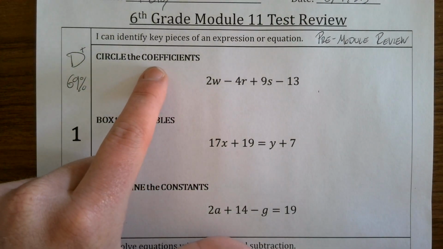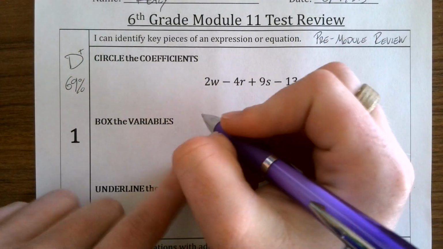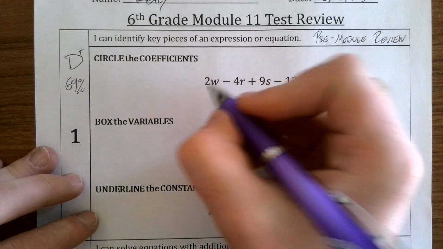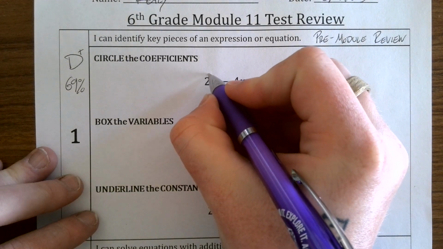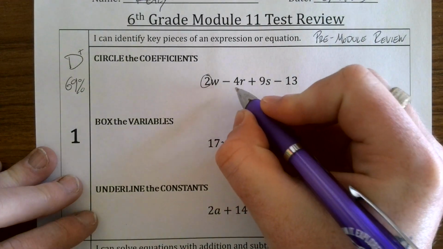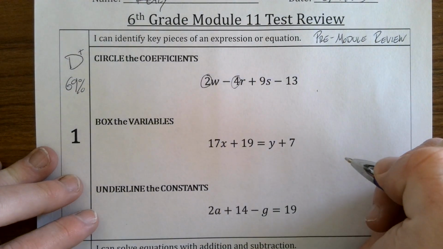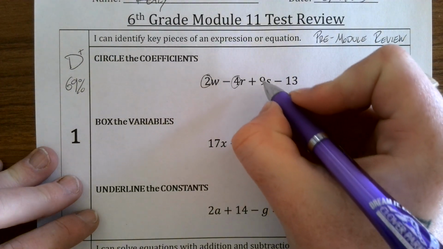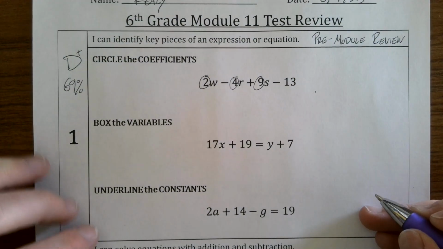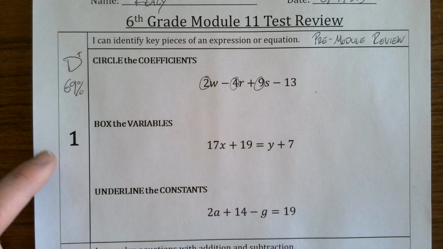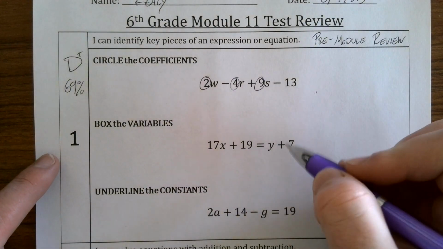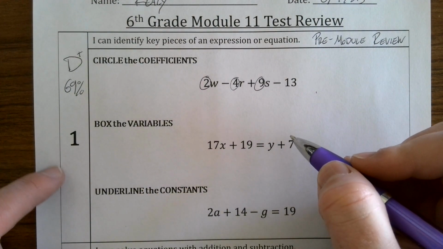Coefficients are numbers attached to letters that are multiplying by the letter. So 2 is attached to W, so 2 is a coefficient. 4 is attached to R, so 4 is a coefficient. 9 is attached to S, so 9 is a coefficient. So those are the 3 coefficients. 13 doesn't have a letter attached to it, so it is not a coefficient. It is a constant.